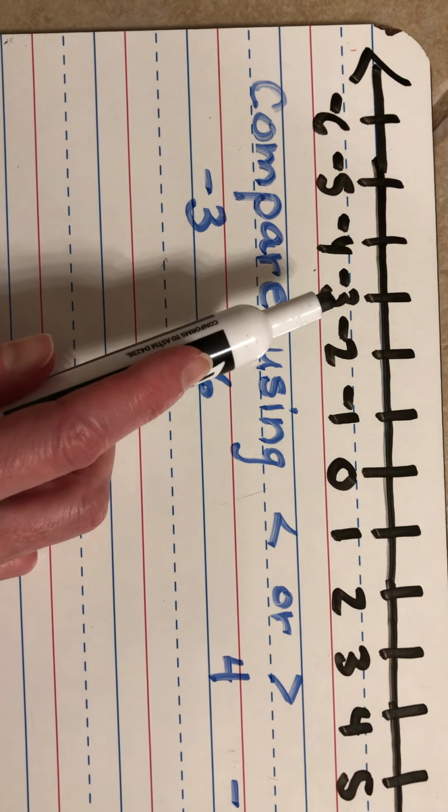If I have the absolute value of -4, it would be +4, because -4 is a distance of 1, 2, 3, 4 units from 0 on the number line. So absolute value is always positive because it's distance.